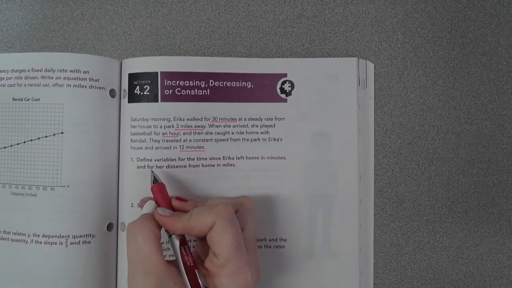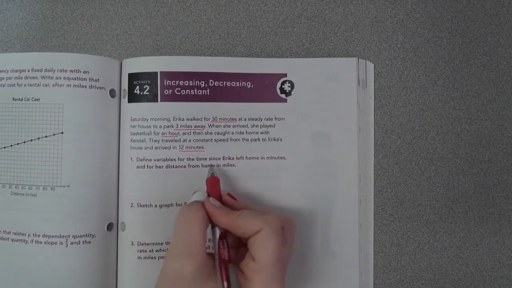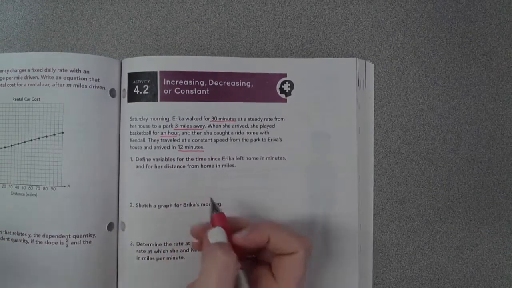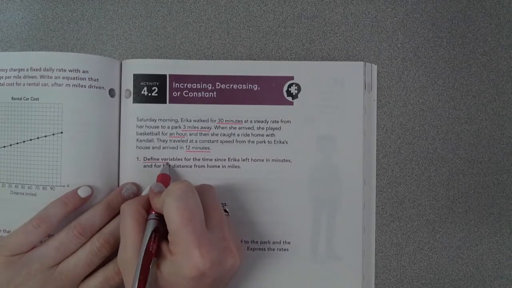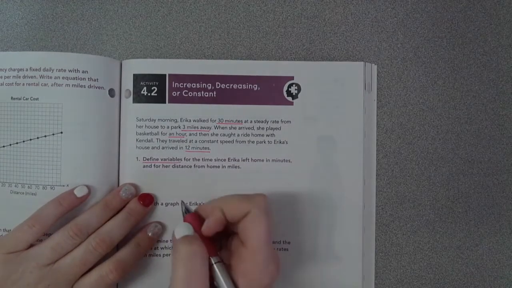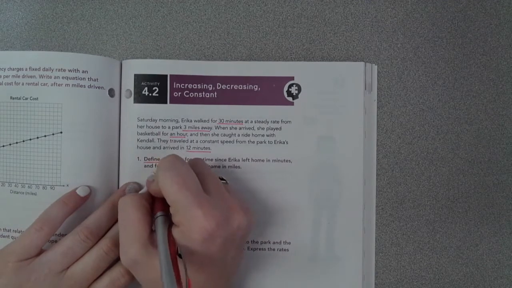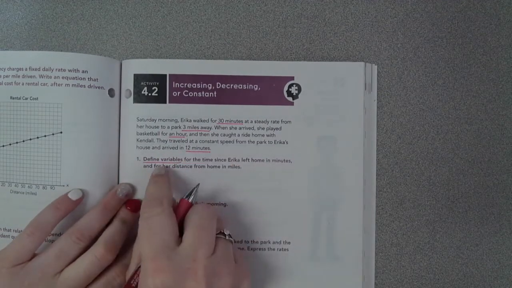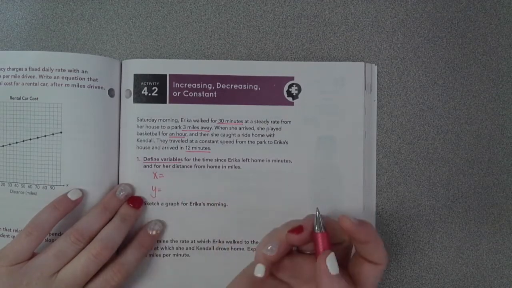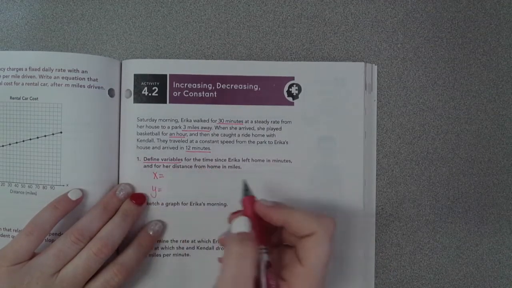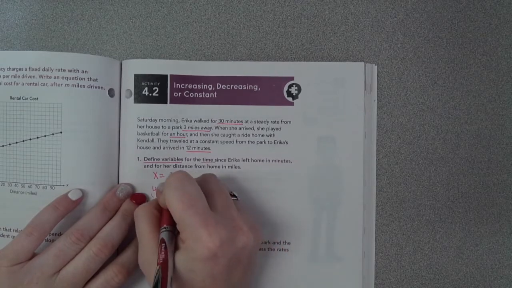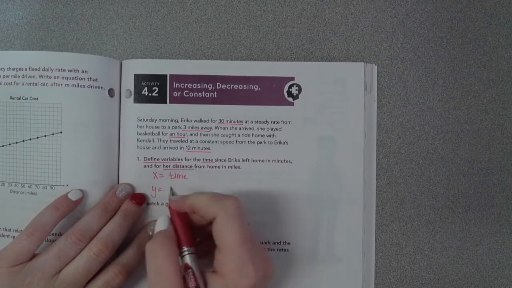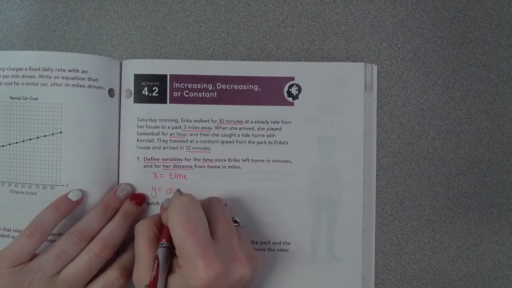So if we look at question 1, it says define the variables for time since Erica left her home in minutes and for her distance from home in miles. Remember, defining variables, that's where you're going to give the letters that you're going to use. I'm going to go ahead and use X and Y. So X, remember, is the independent variable, Y is the dependent. So X would be time, and then Y is going to be her distance.